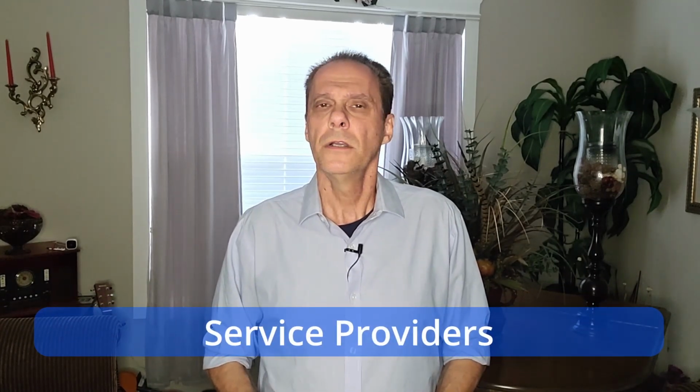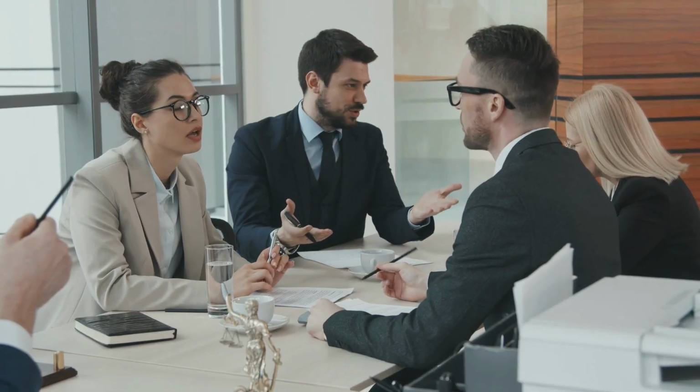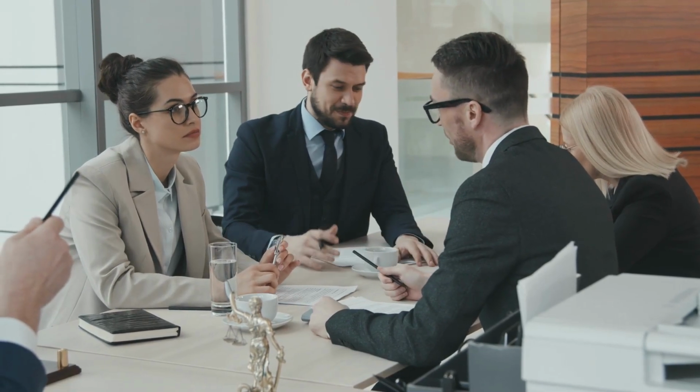Step 3, service providers matter. To be taken seriously, you need infrastructure. At a minimum, a fund attorney, a fund administrator, a prime broker, a CPA, and of course, your consultant. Your fund administrator handles the NAV, or net asset value, calculations, investor statements, capital accounts, and KYC, just to name a few. And this creates transparency, which builds investor trust.